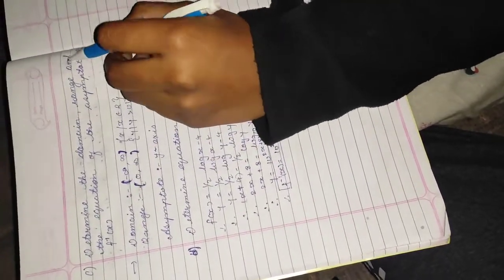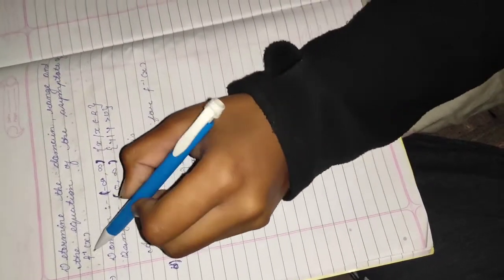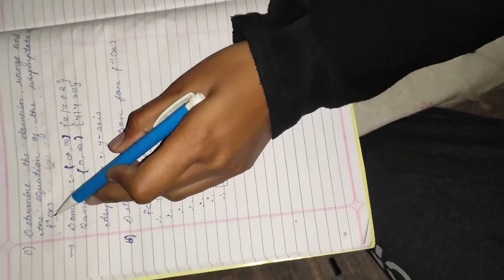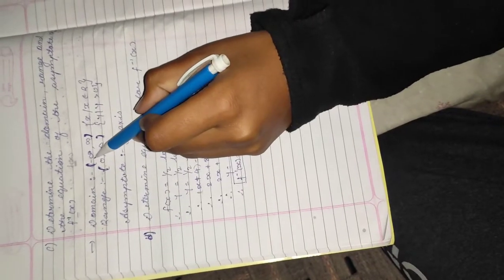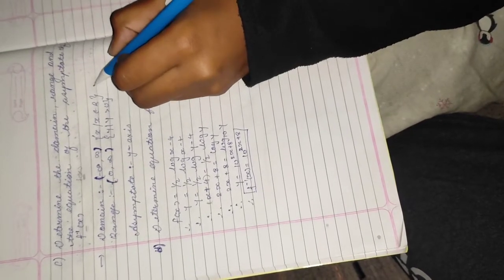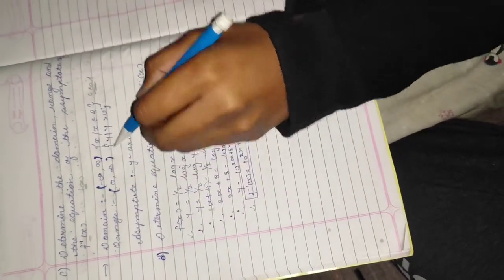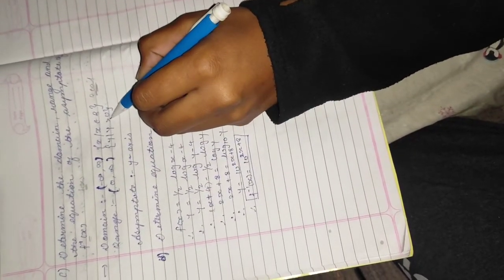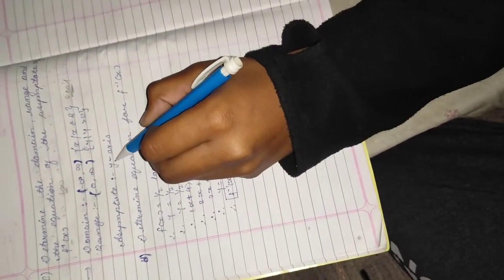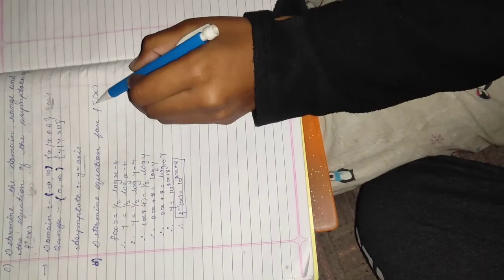Determine the function range and the equation of the asymptote of f of minus x. F of minus x is the inverse of f of x, our parent graph. So the domain for the inverse function of f of x is minus infinity to infinity, where x belongs to R, sorry, R is the real numbers. Range is 0 to infinity, where y is greater than 0. Asymptote: it will be along the y-axis. Asymptote is the y-axis.